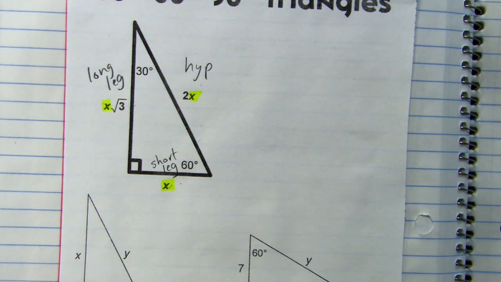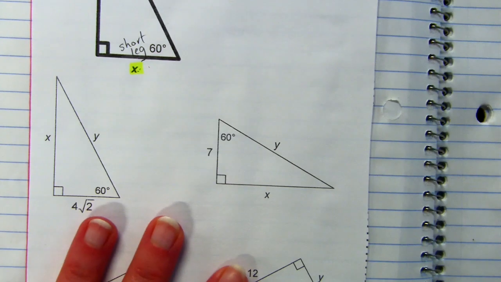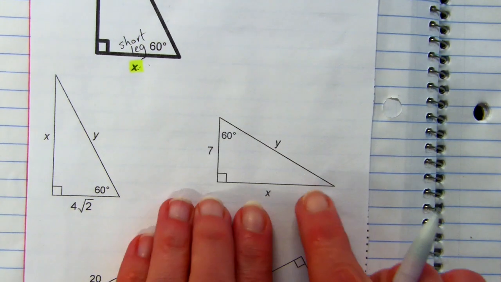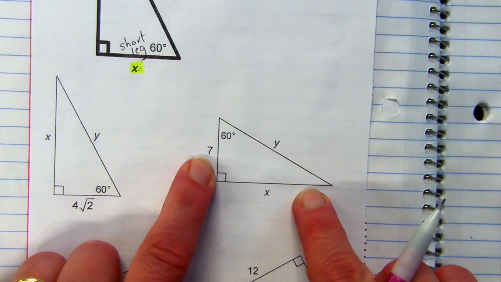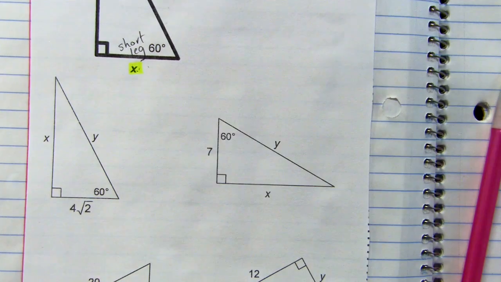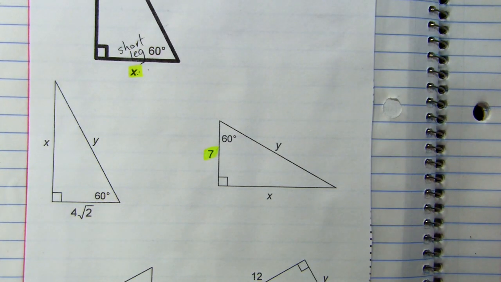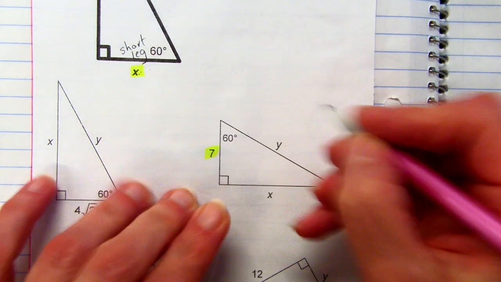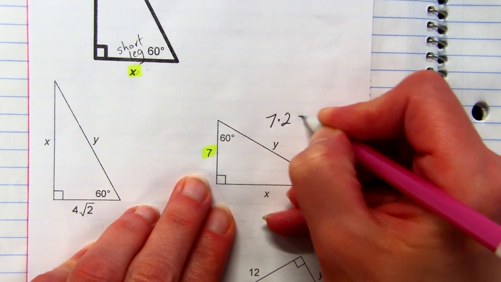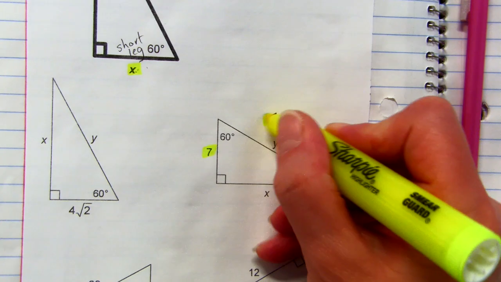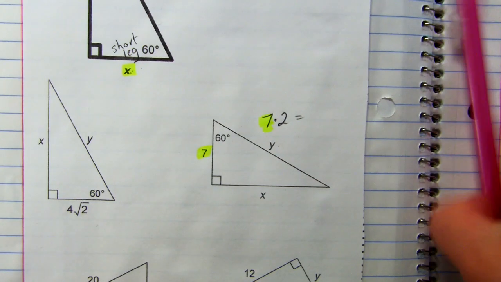Now, these are not in the order that I would have put them in, but I didn't make this handout. I'm going to go down and do this one first because it gives you the short leg. So my short leg is 7. So I think the easier one to do would be the hypotenuse. I'm just going to take that 7 times 2, which is 14.